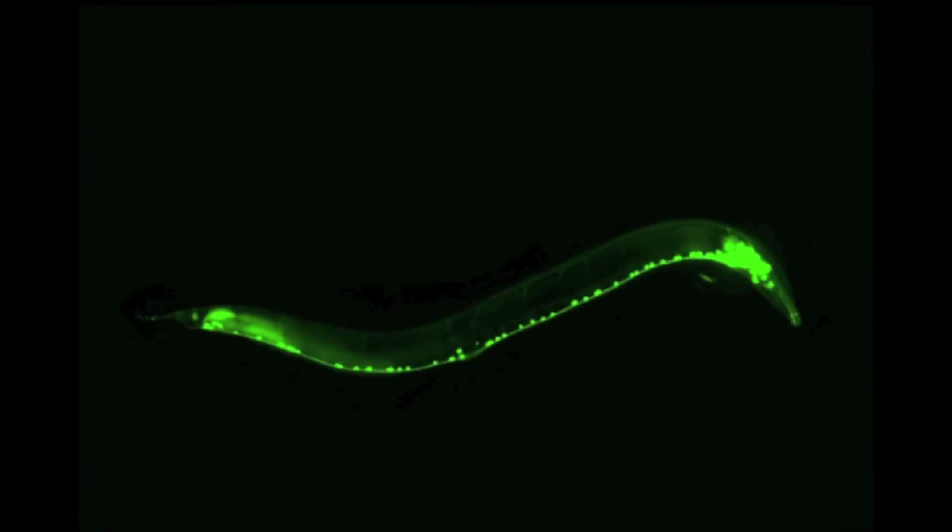Cholinergic neurons are a class of brain cells that are particularly susceptible to death in people with Alzheimer's disease. Here, you can see a worm with all of its cholinergic neurons producing a green fluorescent protein.